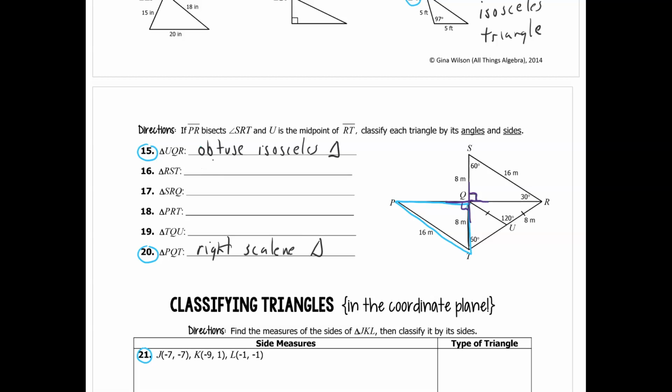All right. So when you look at these others, make sure that you are paying attention to all this information here. So remember that if PR bisects angle SRT, we have to find that. So here's PR, and here's angle SRT. That means that these 2 angles have to be equal to each other. All right, and if U is the midpoint of RT, U is right in the middle of RT, that means that these 2 segments have to be equal to each other. They have to both be 8. That's another way of doing it. Okay? All right, so let's leave that one.